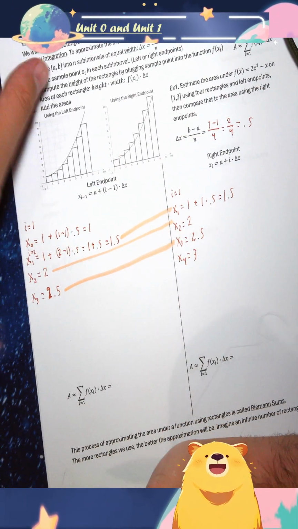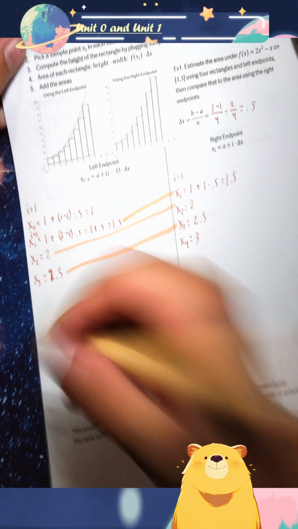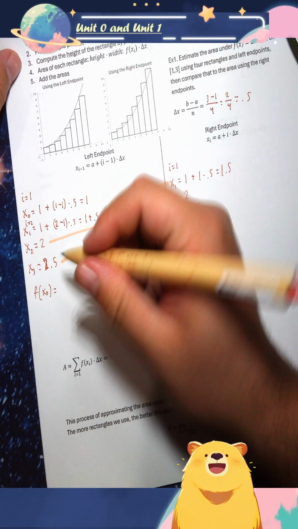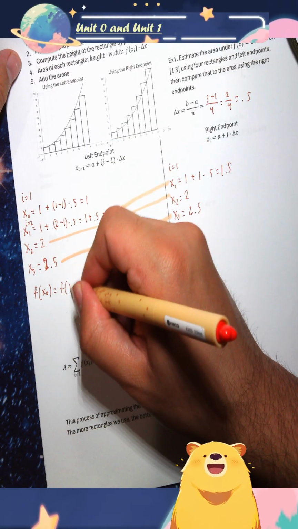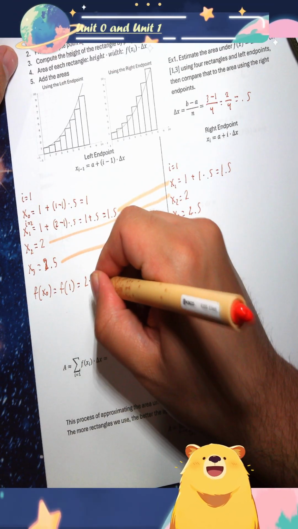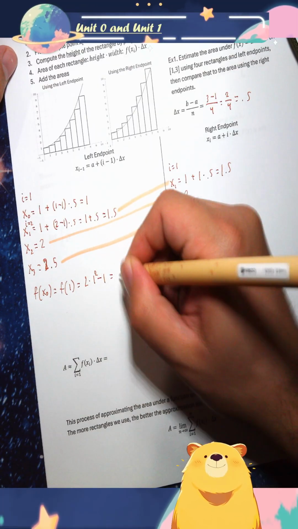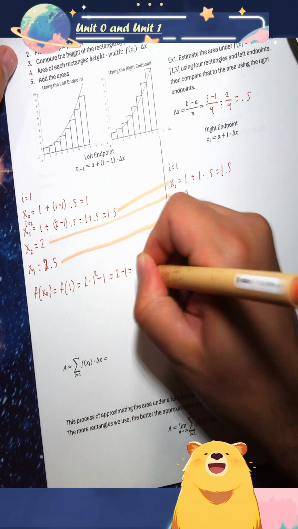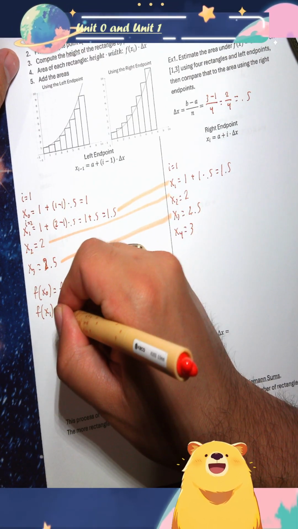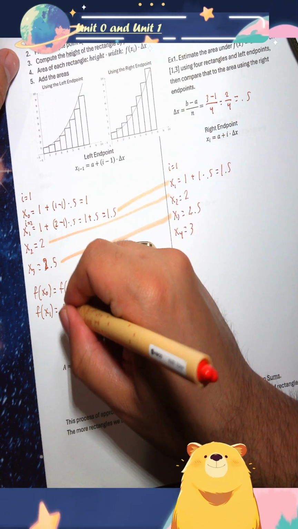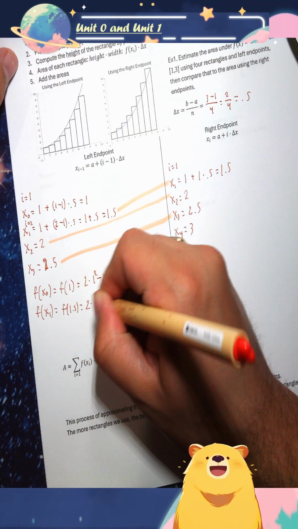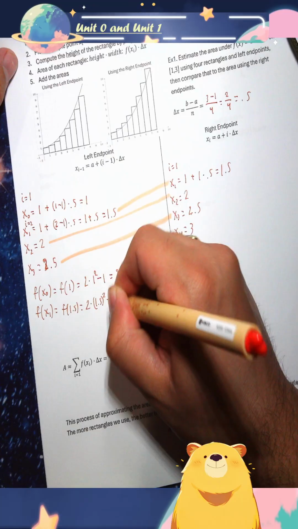Let's start with the left. If I do f of x0, that's technically me doing f of 1. And that's going to be 2 times 1 squared minus 1. 2 minus 1 is 1. Okay. f of x1 is 1.5. So 2 times 1.5 squared minus 1.5.